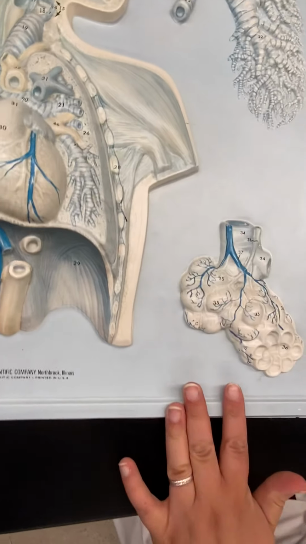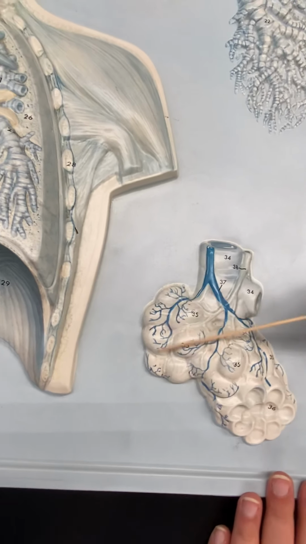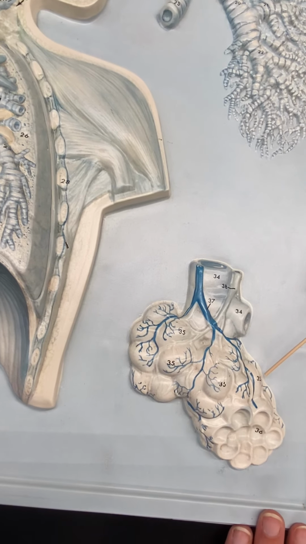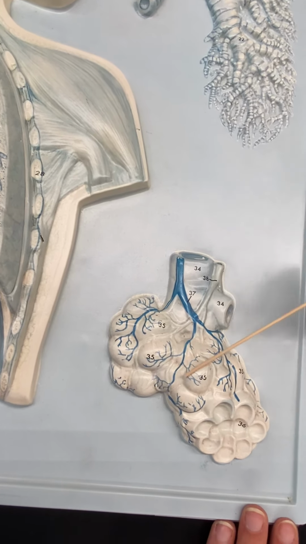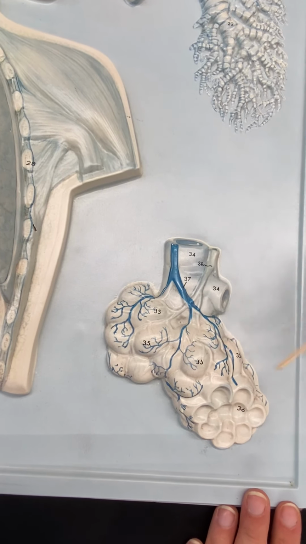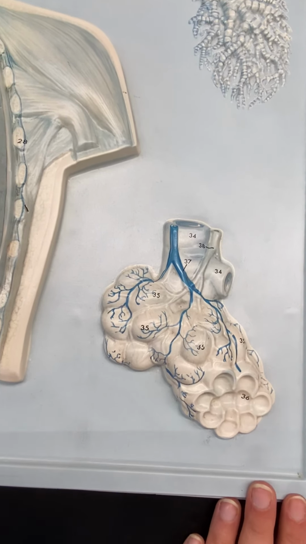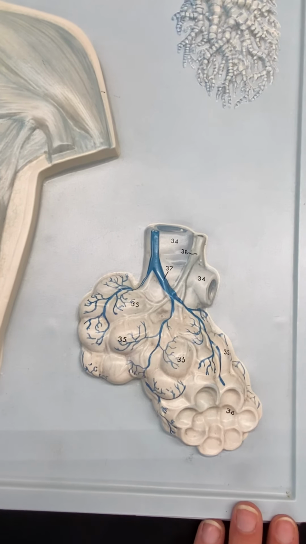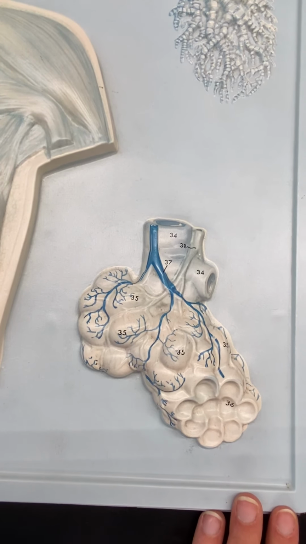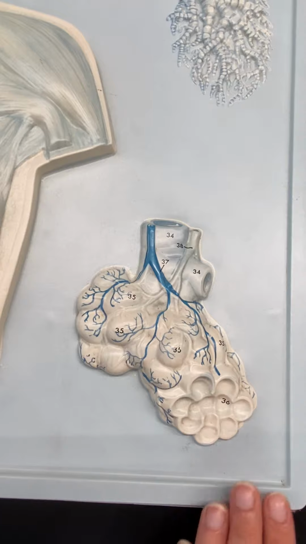Here on the picture down here, what we're depicting is actually microscopic structures. These are called the alveoli. If we're talking about each of these little circles, those would be your alveolus, which are basically air pockets where your gas exchange takes place.